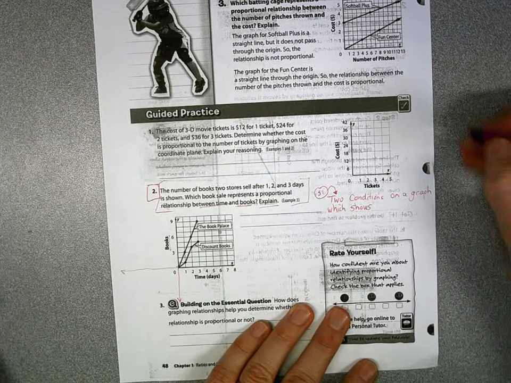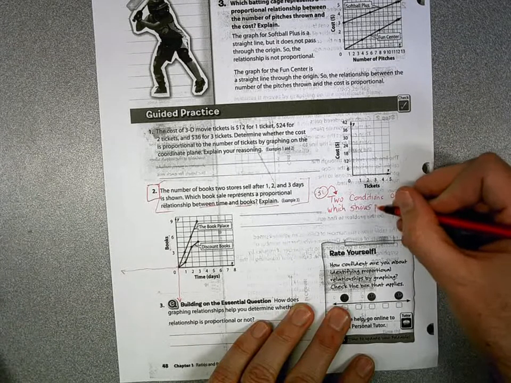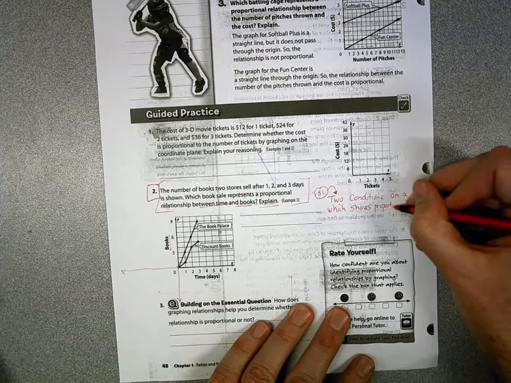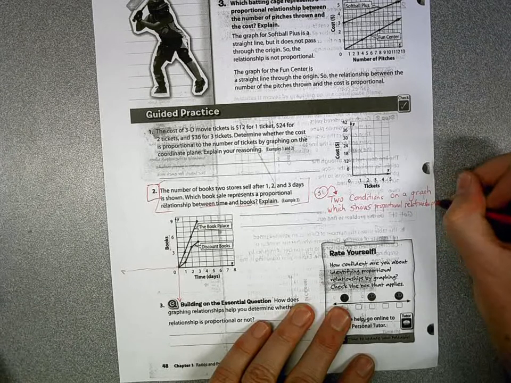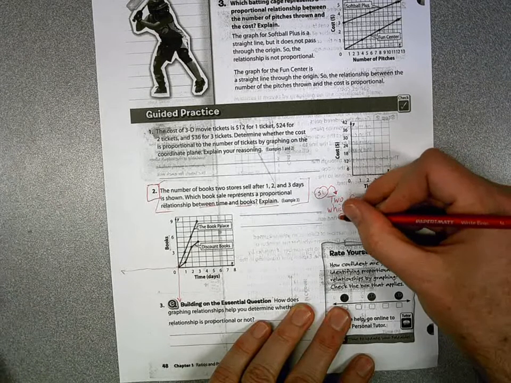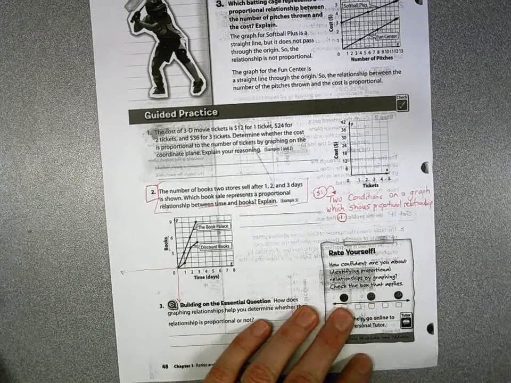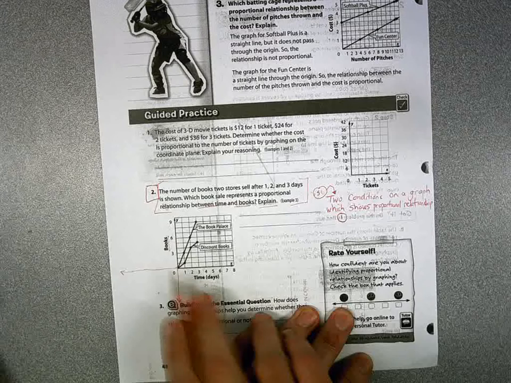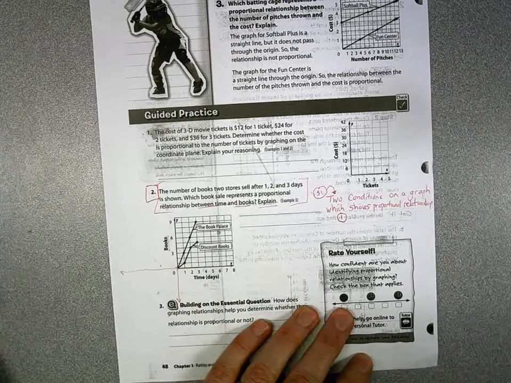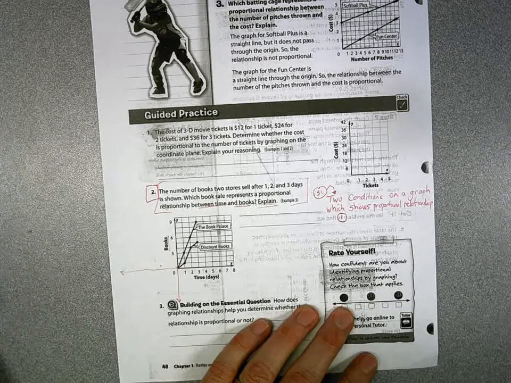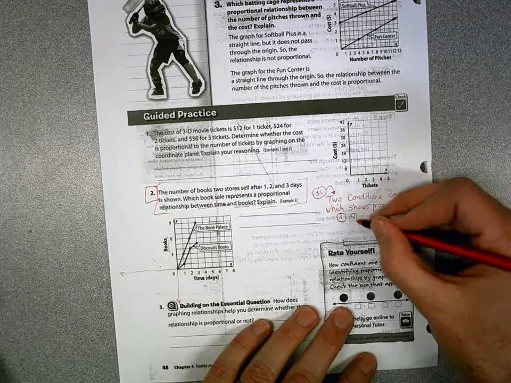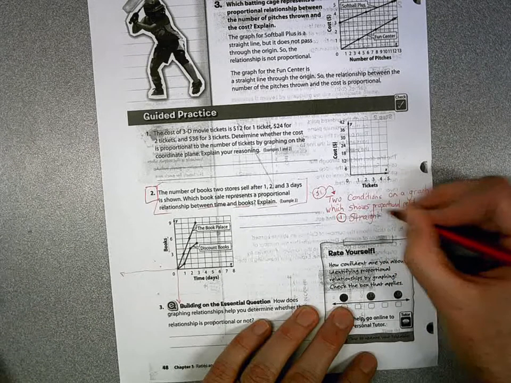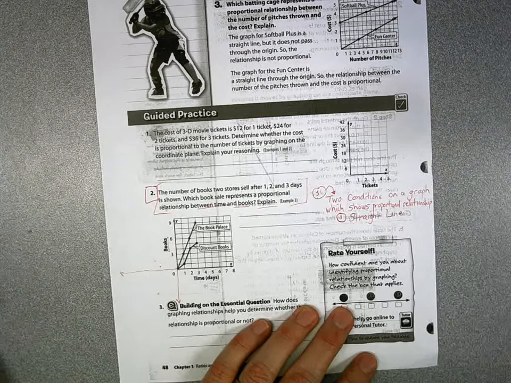2 conditions on a graph which shows a proportional relationship. All right? So you can think of this as a test. For a line to show a proportional relationship between, for example, the days and the books that are sold, these have to be the 2 things. First, for this line to be proportional, it has to be a straight line. It has to be a straight line. No bend in it, no curve. It needs to be a straight line.